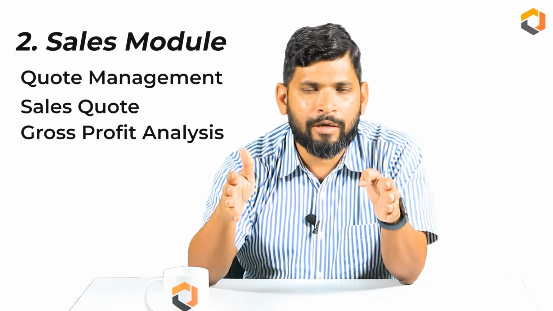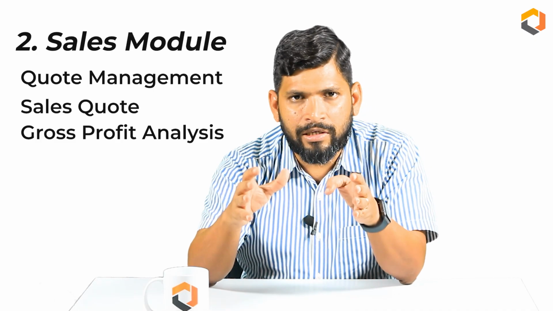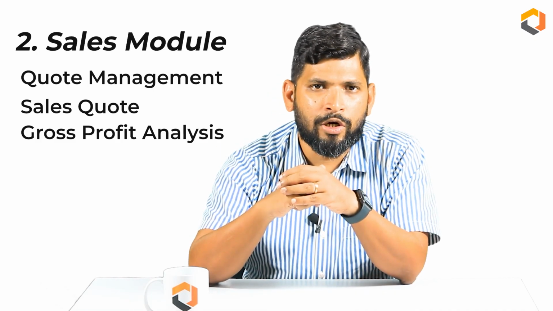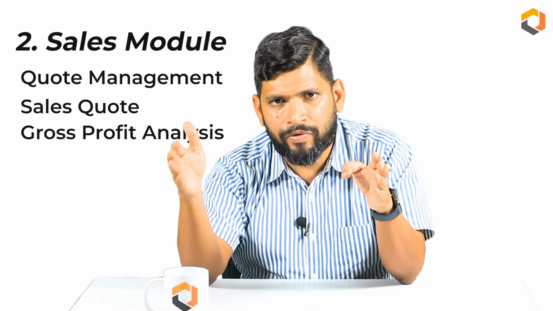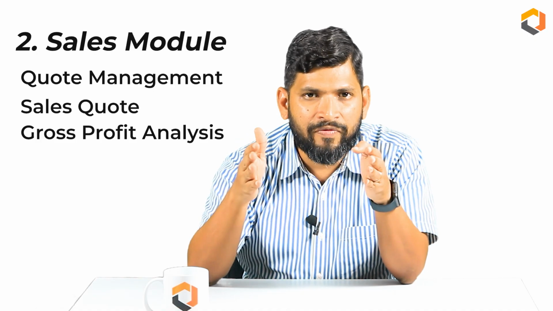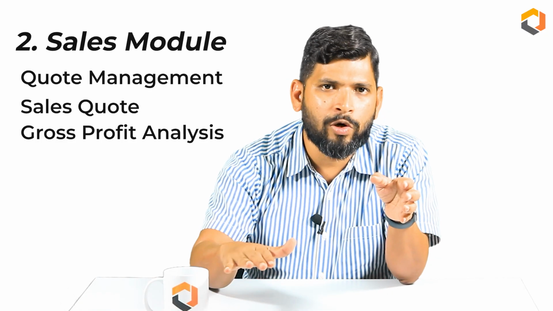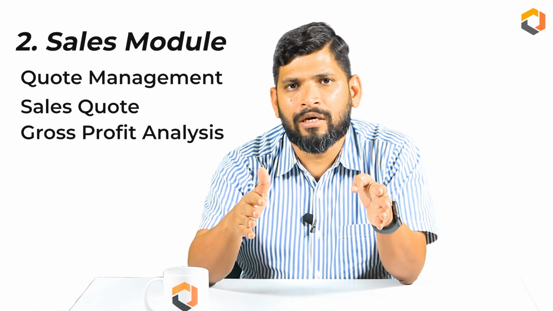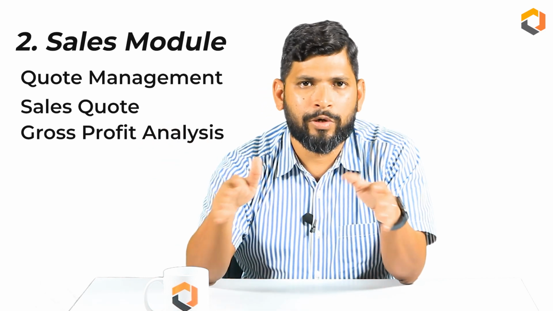Now, this is an incredible functionality which empowers any medical devices and equipment trading organization, instead of looking at a P&L statement at the end of the period, which is the end of the year, quarter or month, to look at profitability at every invoice level. If you get the profitability right at every invoice level, then obviously your year-end profitability or P&L statement will be absolutely fine.